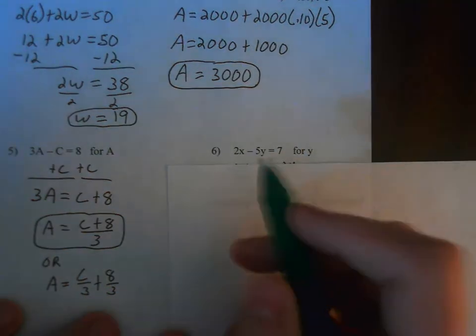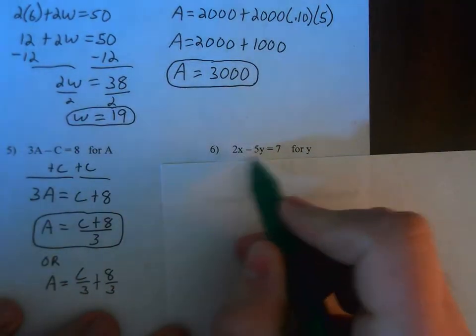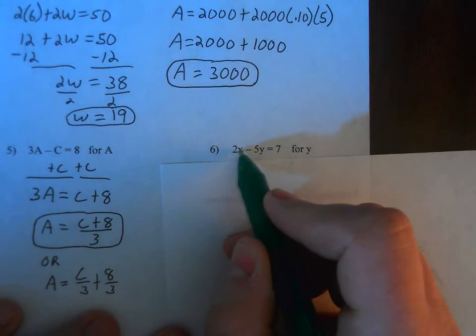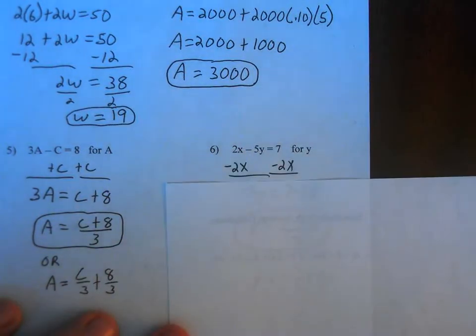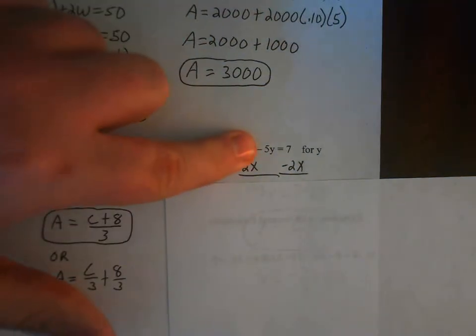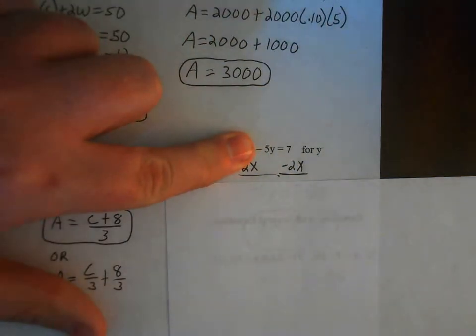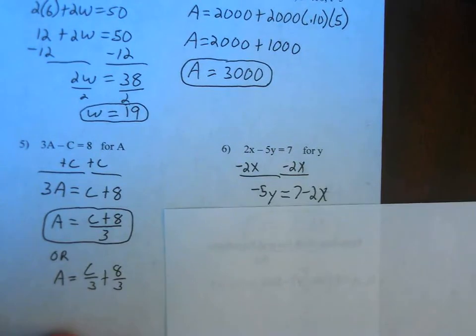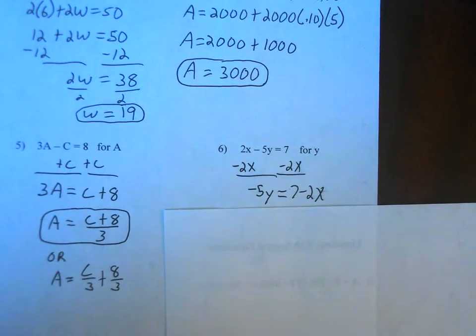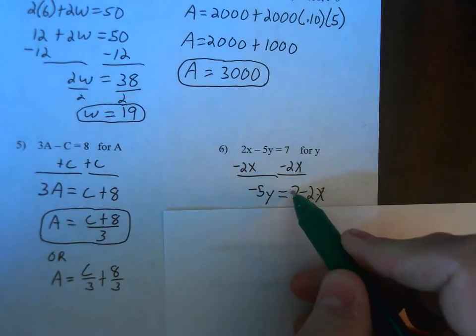Okay, so to get rid of the 2x, because you want to get y equals, you subtract it from each side. So subtract 2x from each side. So when you get rid of that 2x, you're going to have a negative 5y left over, and then equals 7 minus 2x. And you can also write that as negative 2x plus 7.